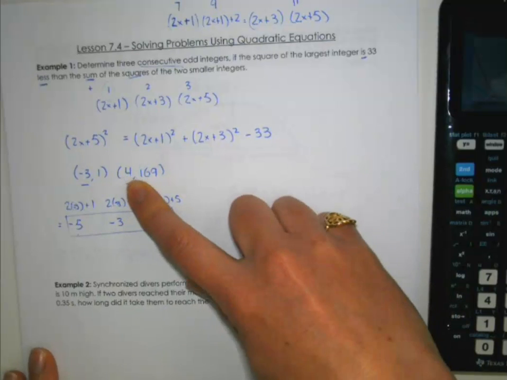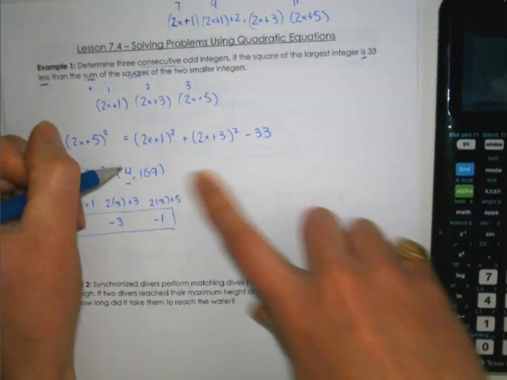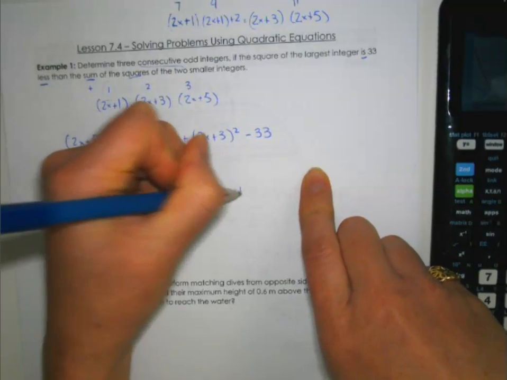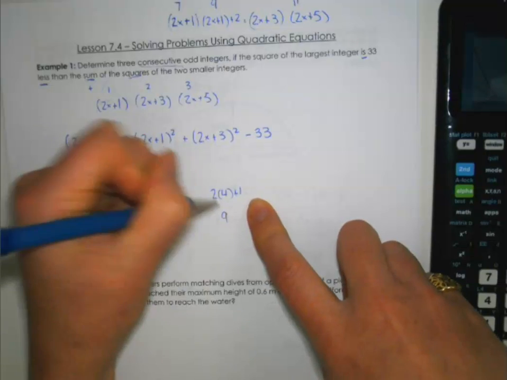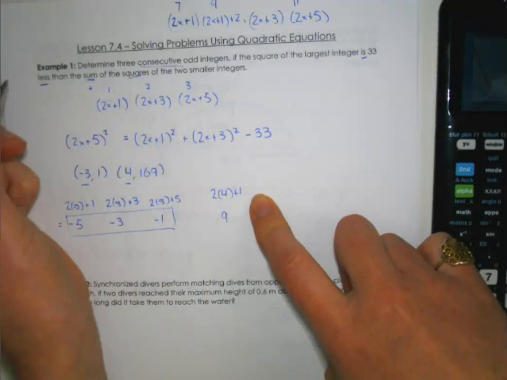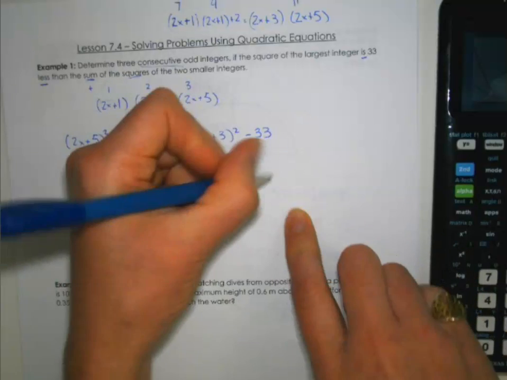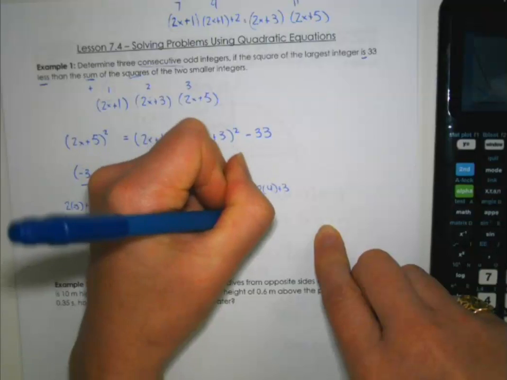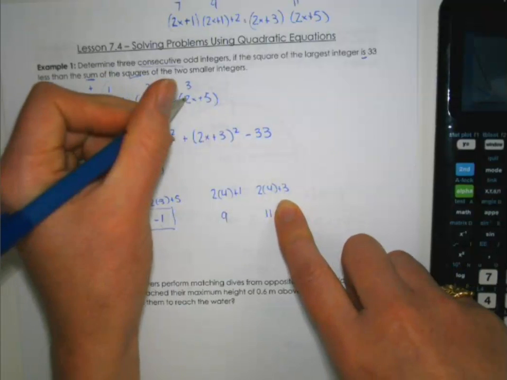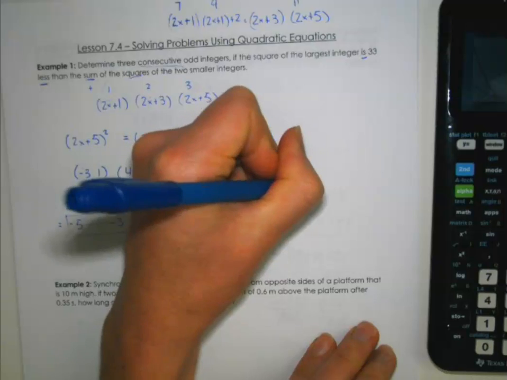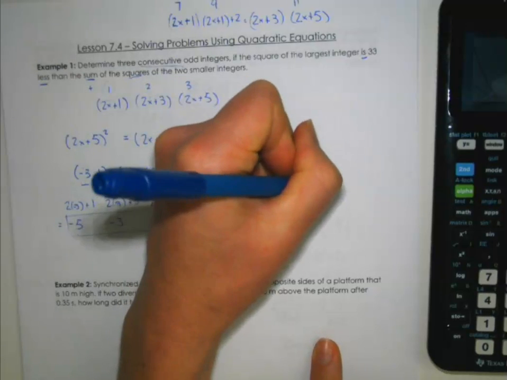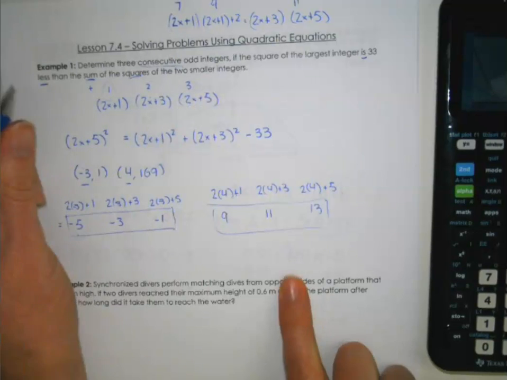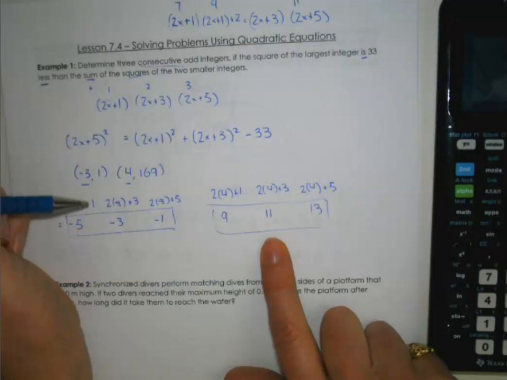But we have a second possibility, which is we have 4 here. So if we plug it in for 2 times 4 plus 1, 2 times 4 is 8 plus 1 is 9. 2 times 4 plus 3, 8 plus 3 is 11. And 2 times 4 plus 5 is 13. So another possibility for our 3 integers would be 9, 11, and 13.